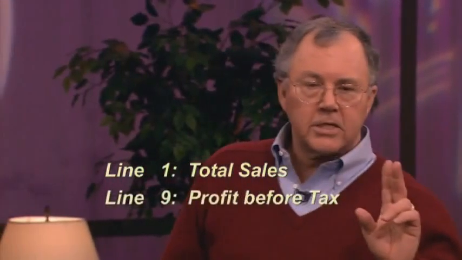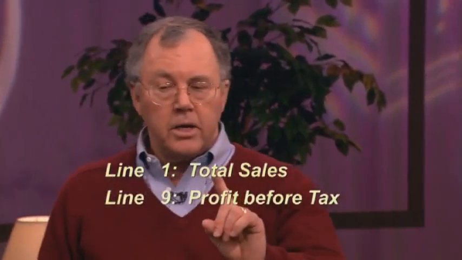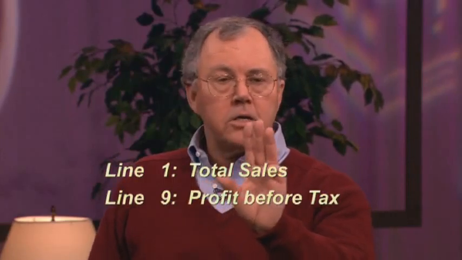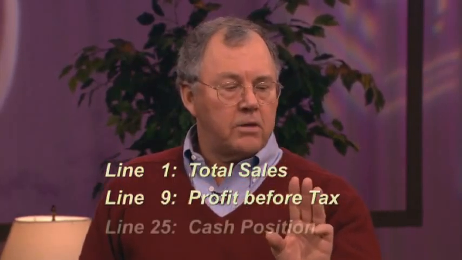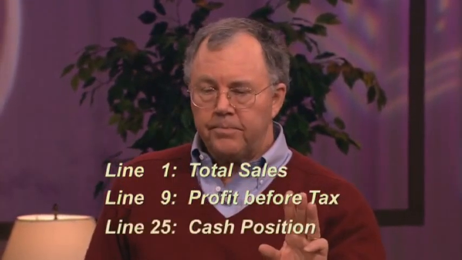Line 1. What is line 1 on your cash flow? Sales. We're going to graph line 1, total sales. Don't start yet. Line 9. What is line 9? Profit before tax, line 9, and line 25, which is what?